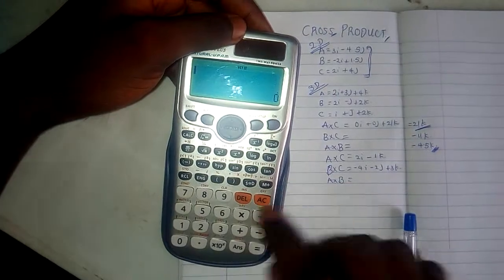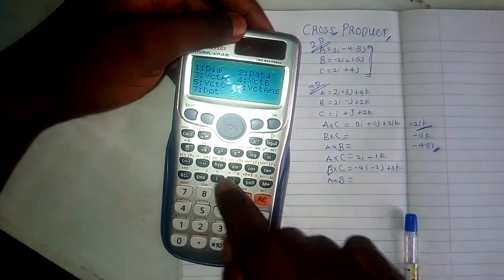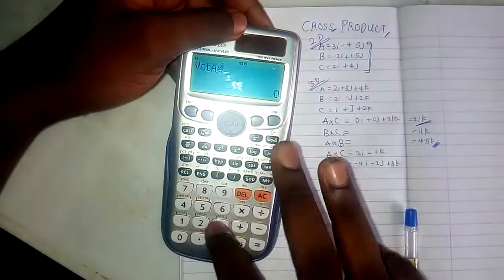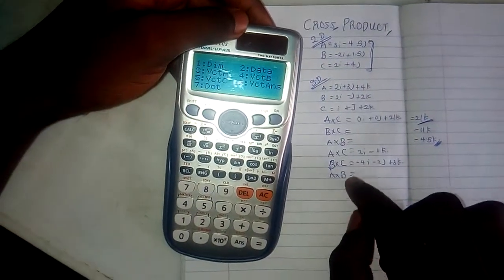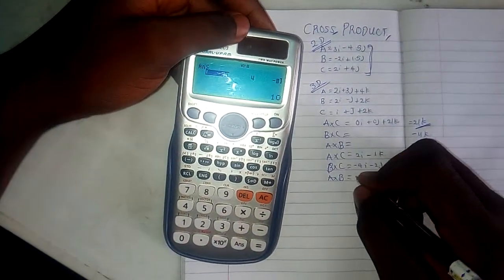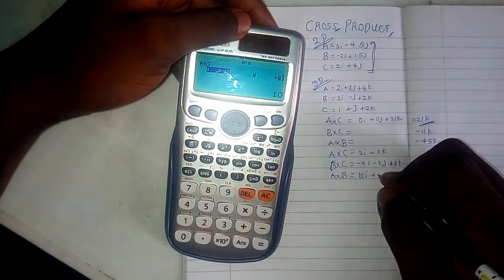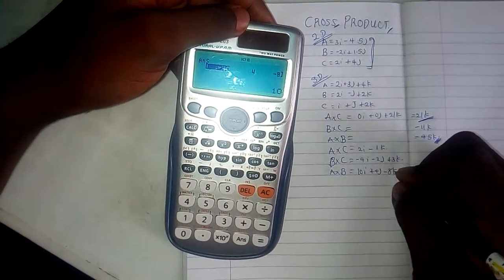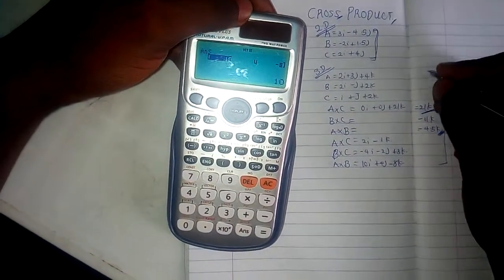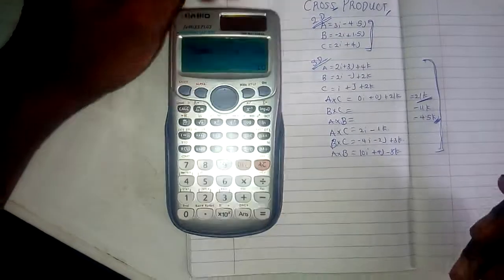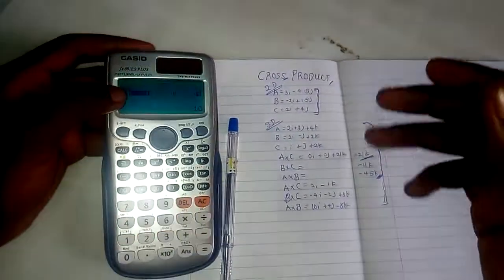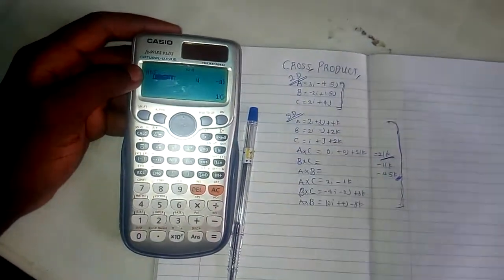So to do a times b, I can just say, what is a? 3, multiplying b, shift vector b, which is 4 here, equals, so this is 10i plus 4j minus 8k. Can you imagine? See the time we've saved trying to solve all this. That's how easy it is to use the calculator to perform mathematical operations on vectors, cross products.